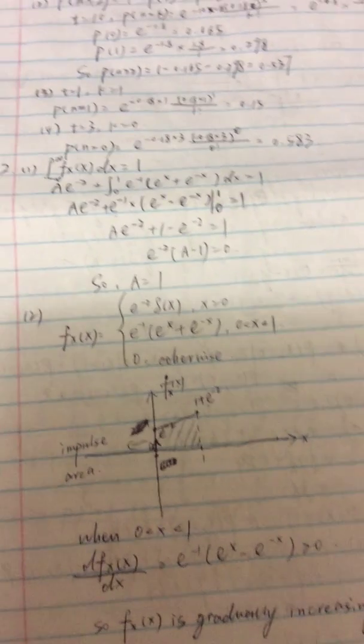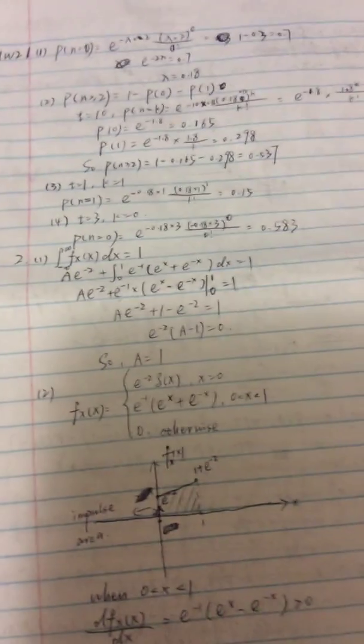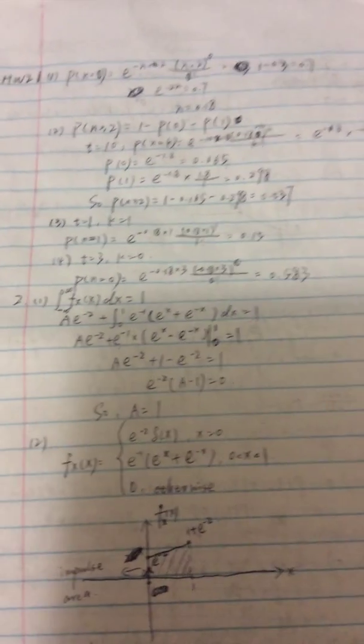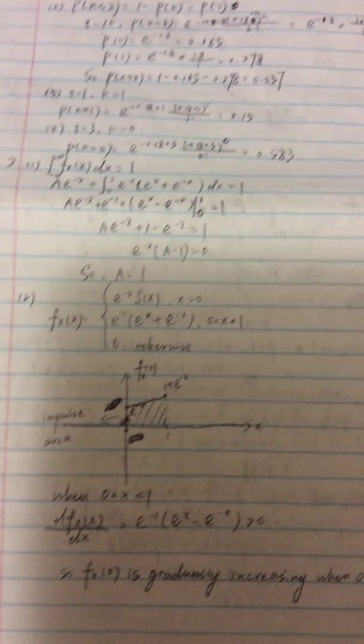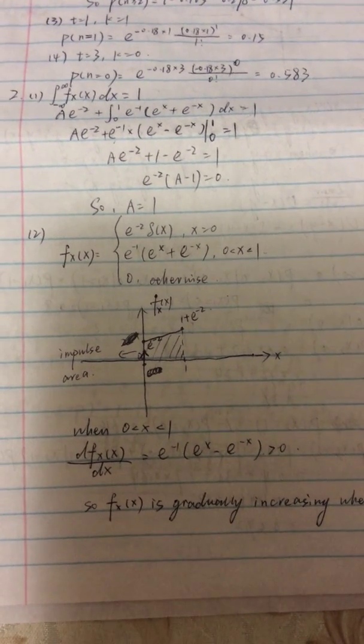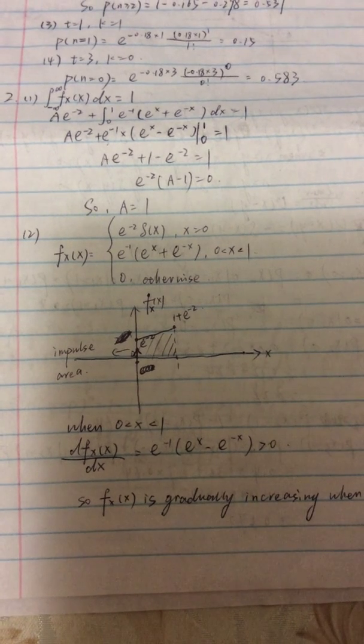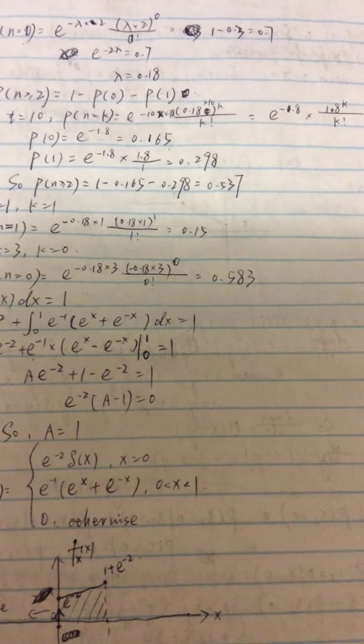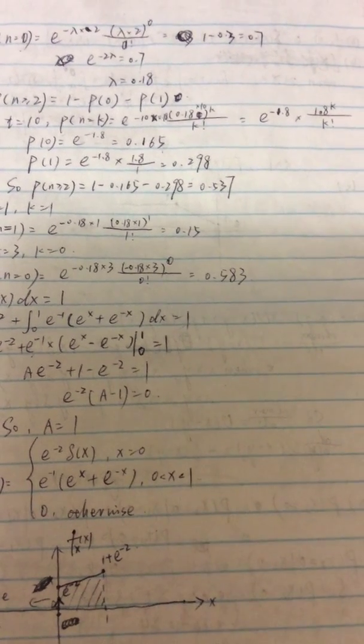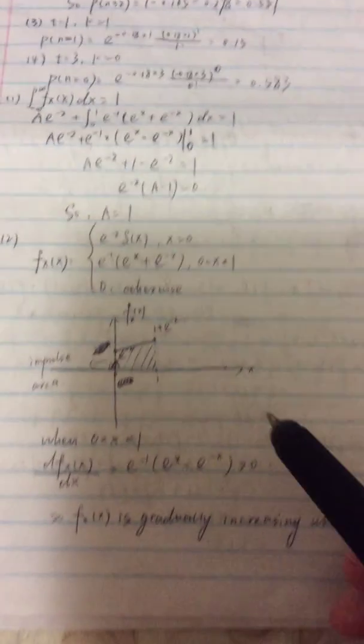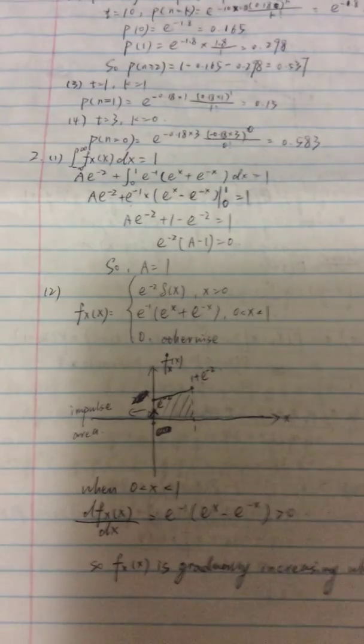The third sub-question, write fx in one line by using step functions. Oh yeah, sorry, I missed something. Let's come back to the second sub-question.